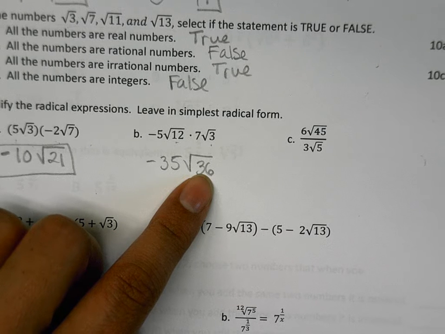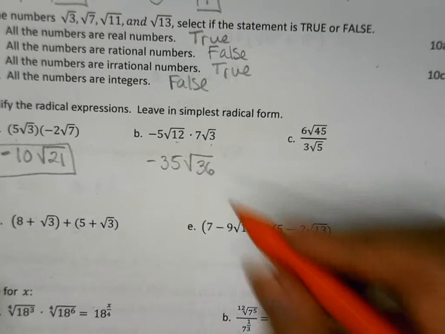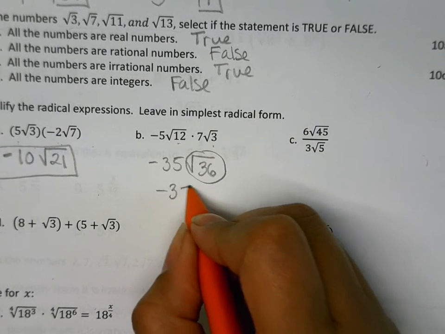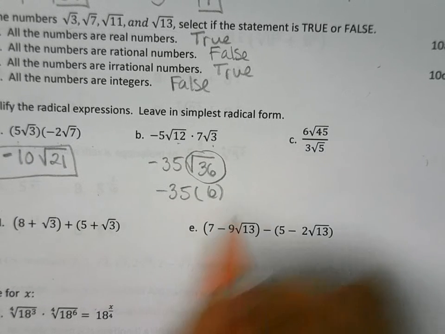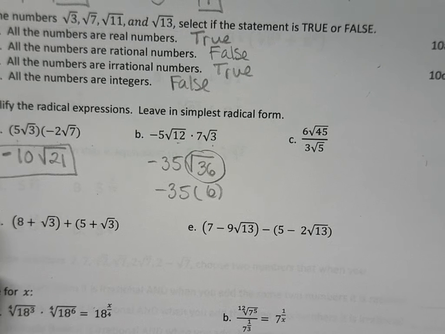Yes, if it can be simplified, you're not done. Now, this one specifically is a perfect square. Without any factor tree, what's the square root of 36? 6. And then you have -35 times 6, which you can do by hand or plug in your calculator. And what do we get?